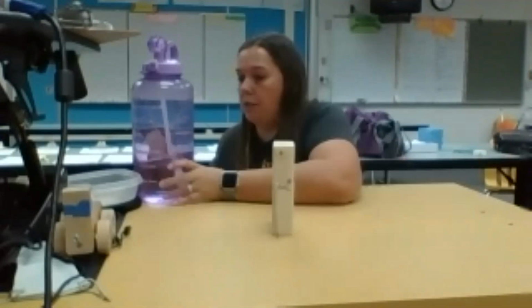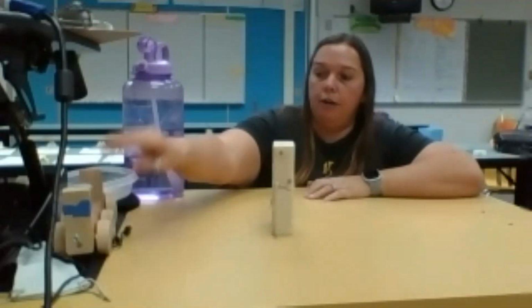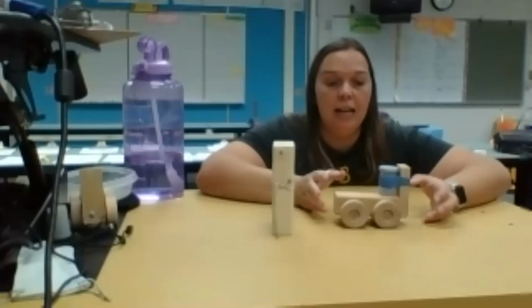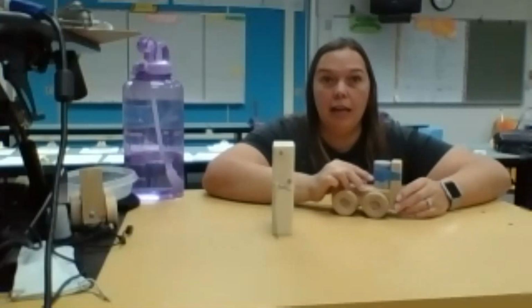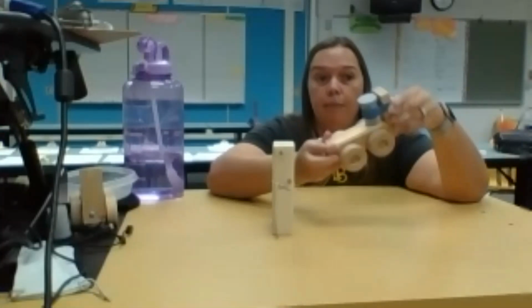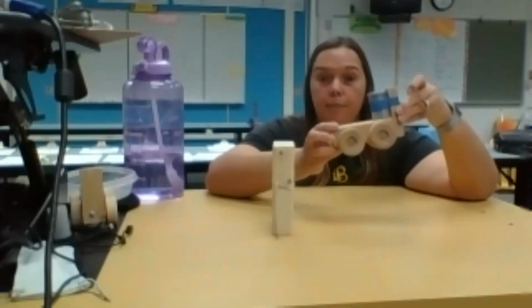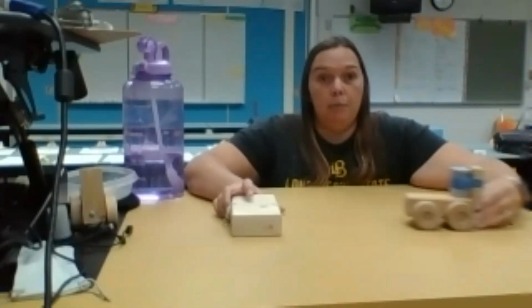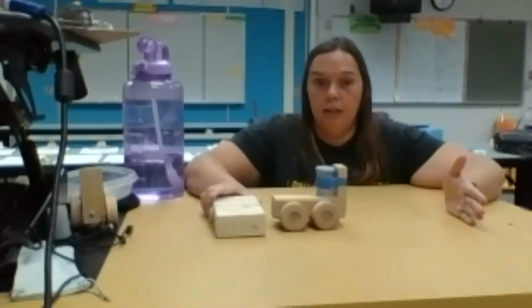Okay. So part B, same barrier, different car. So I'm going to put this car away. I'm going to grab my other car. Very similar car, except this time the canister is taped onto the back of the car. Okay, so we're going to do the same thing. I'm going to apply a force here, and there we go.